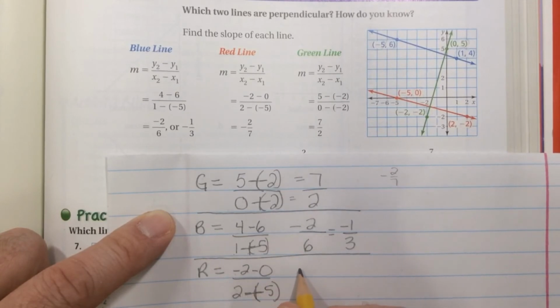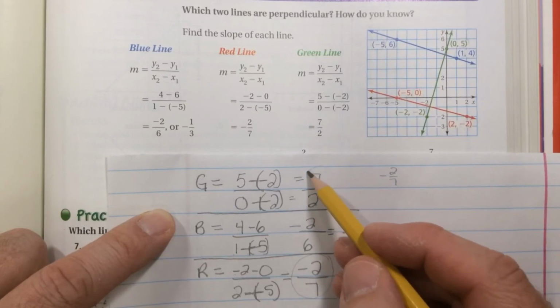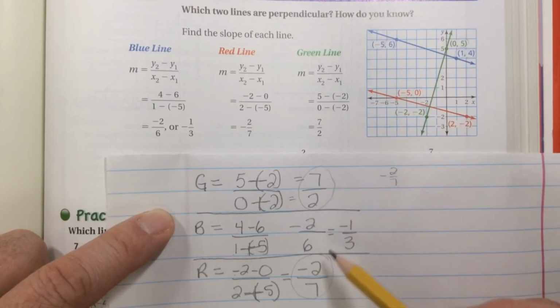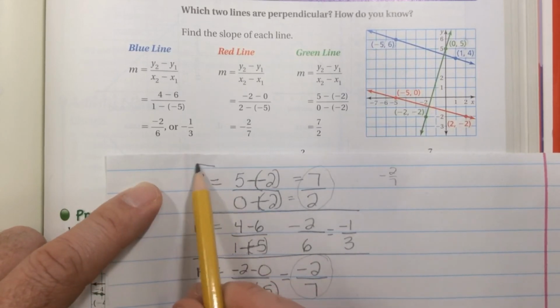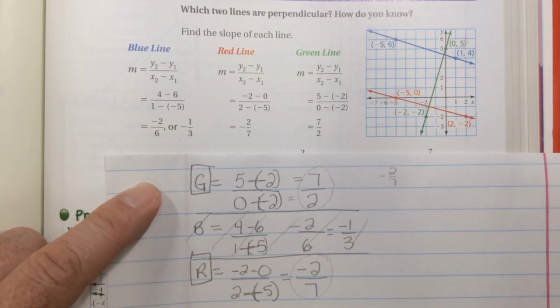Negative 2 minus 0 is negative 2. 2 plus 5 is 7. So that is what we wanted. Negative 2 over 7 and 7 over 2. They're negative reciprocals of each other. Remember, reciprocal means we flip it over, and one's negative and one's positive. So the green line and the red line are perpendicular to each other, and the blue line is just like in the way.